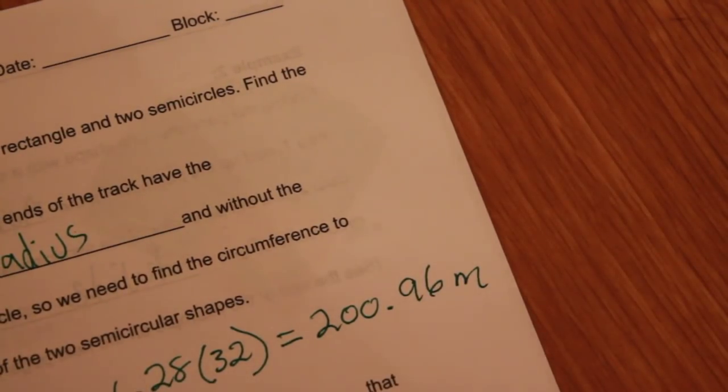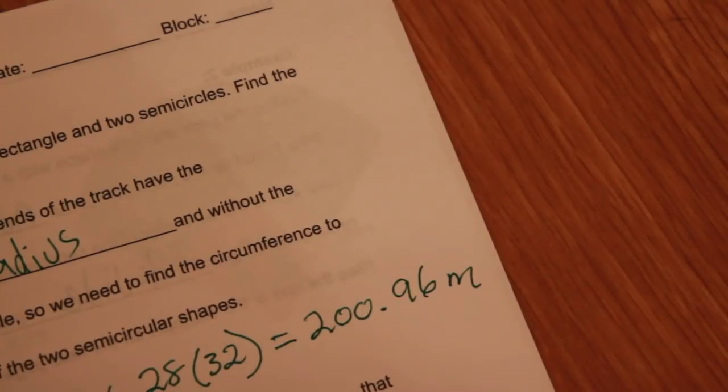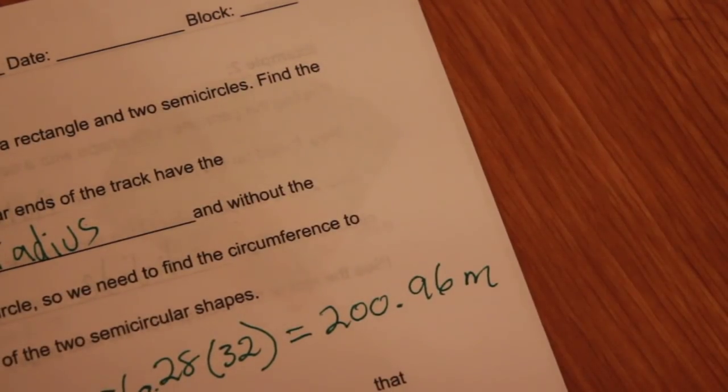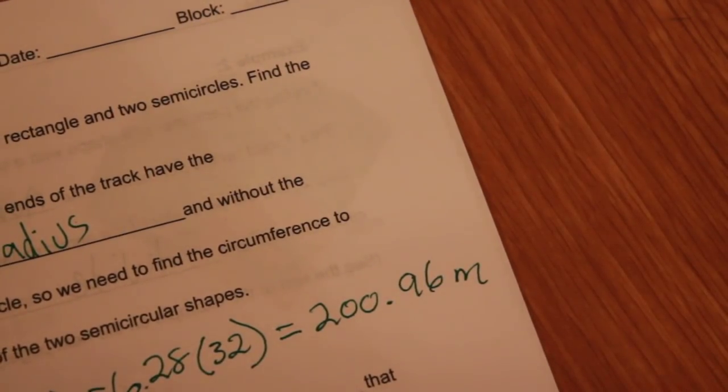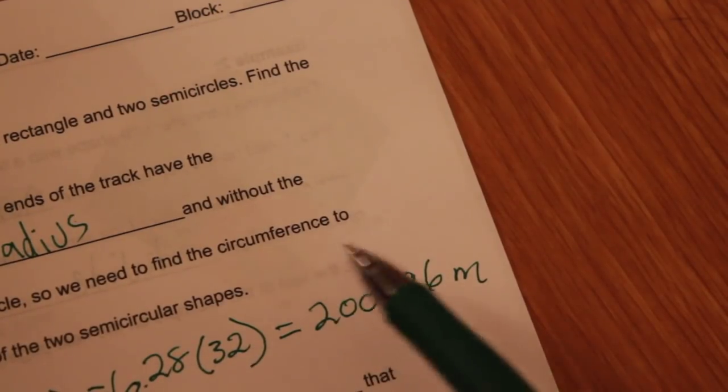So right here, I multiplied 3.14 by 2 because according to my PEMDAS, or please excuse my dear Aunt Sally, when we have straight multiplication, we just multiply across like we're reading a book. So we're going to do 2 times 3.14 is 6.28. And I still have that 32, so I'm going to do 6.28 times 32 to get 200.96 meters.